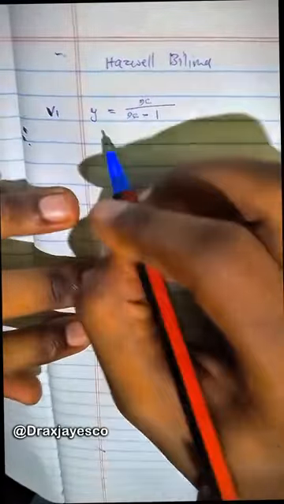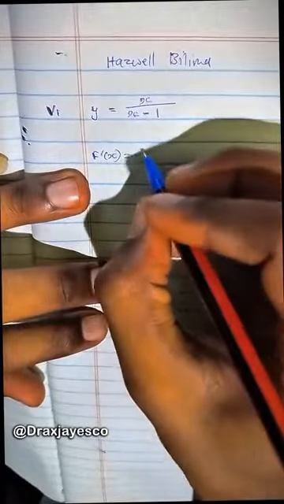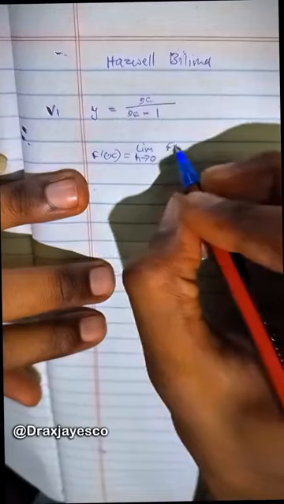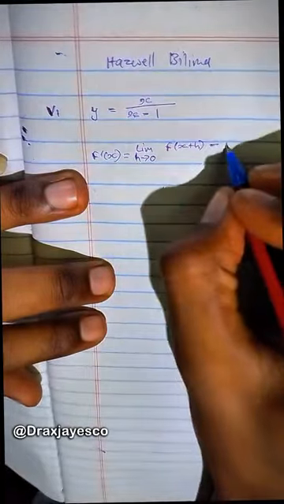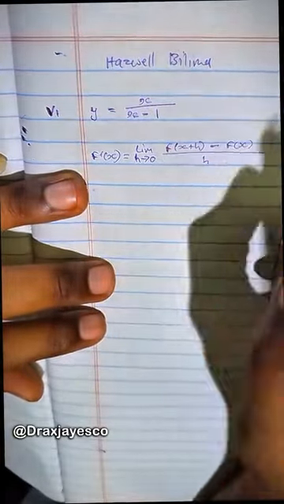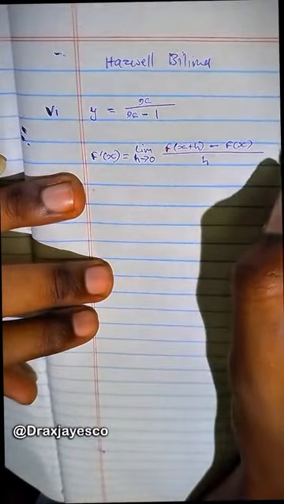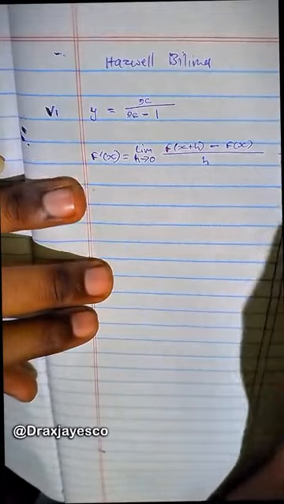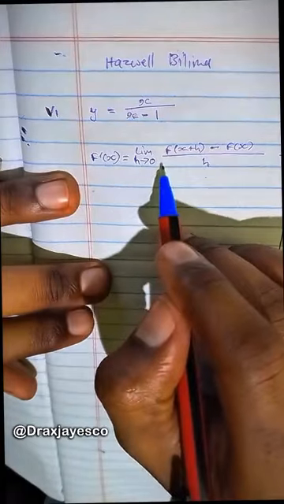First principle says you have to know the first principle by heart. It says f prime of x is equal to the limit as h approaches 0 of f of x plus h minus f of x, over h. Like we said, we can't just replace h with 0 here because we don't want it to be something over 0. That's undefined. So this is a general formula. Now we start solving.